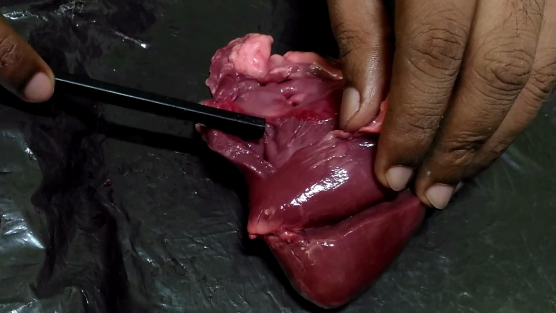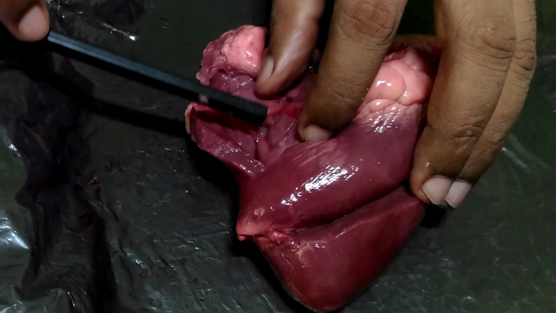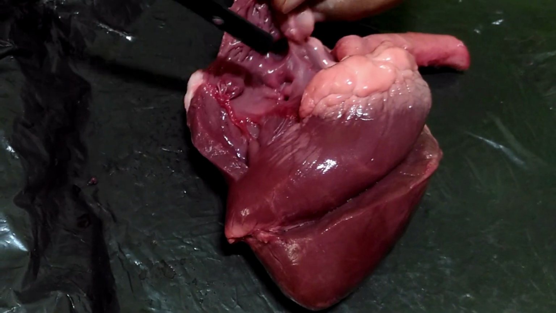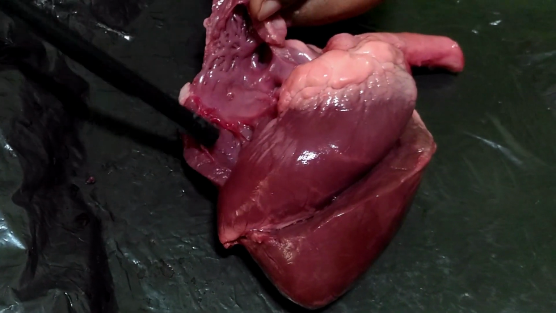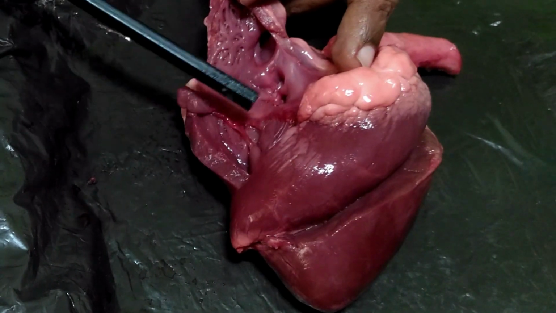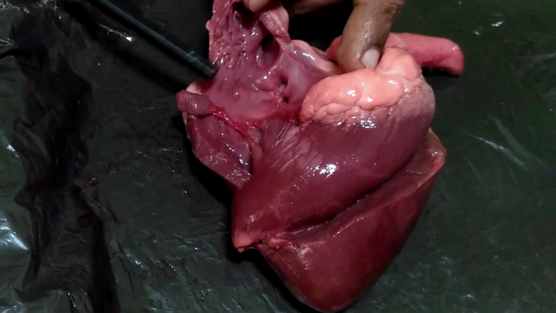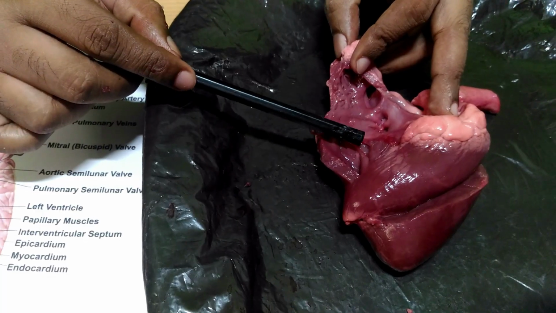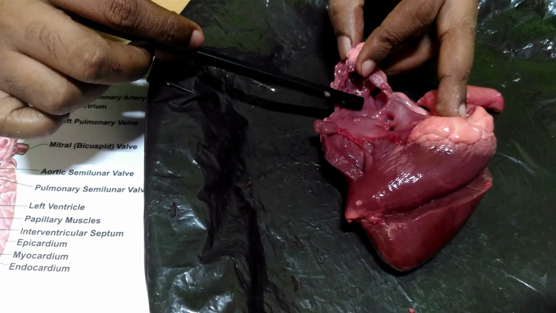Here you can find a tricuspid valve. The blood will move from the right atrium to the right ventricle. The movement of the blood here is controlled by this tricuspid valve. This cardiac tendinae will not allow the tricuspid valve to bend upward.